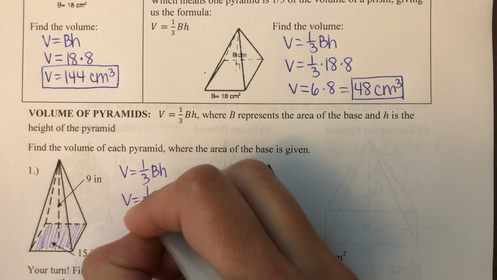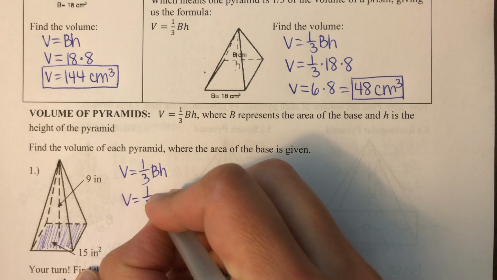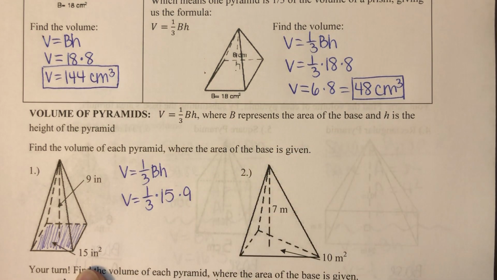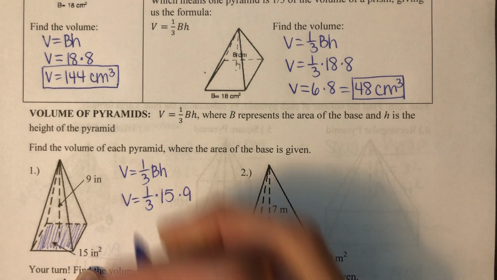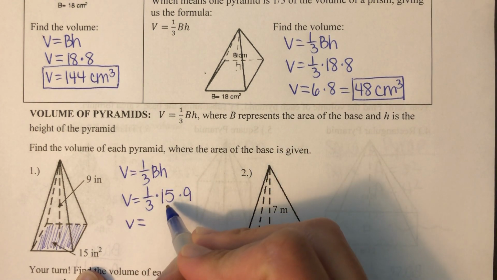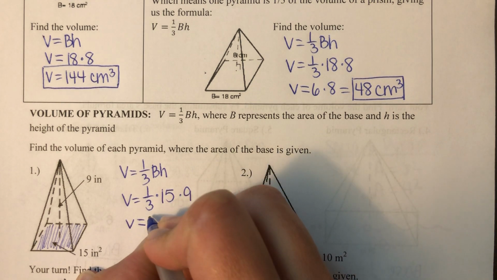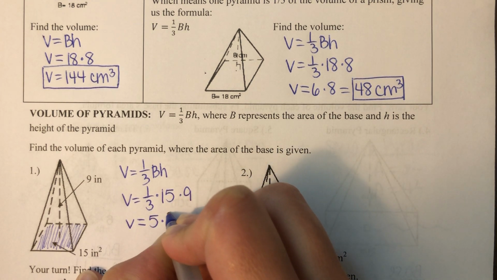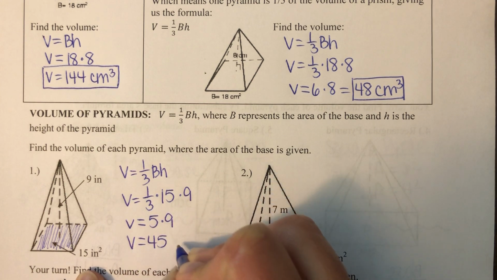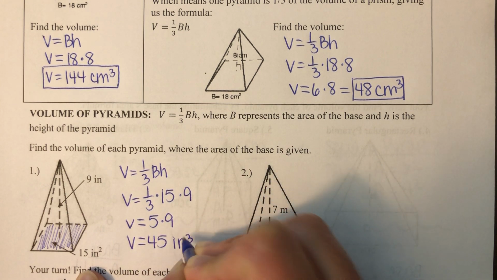Keep that 1/3. Area of the base is 15. And the height is 9. Take a third of one of the numbers, just divide it by 3. 15 divided by 3 is 5. Bring down the 9 I haven't used yet, and my volume is 45 cubic inches.